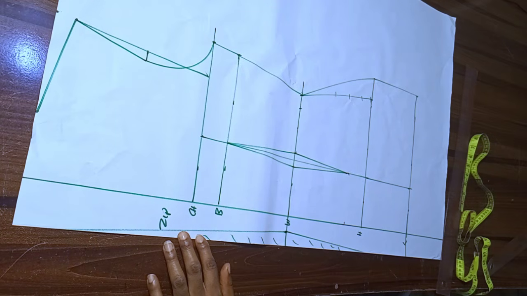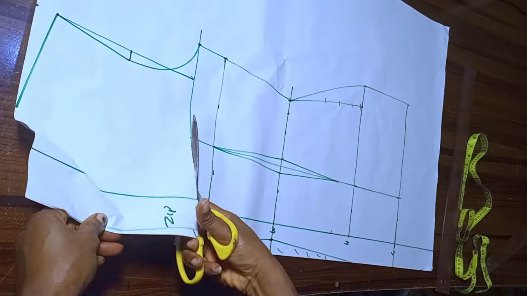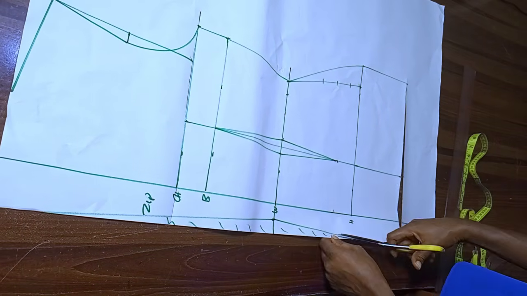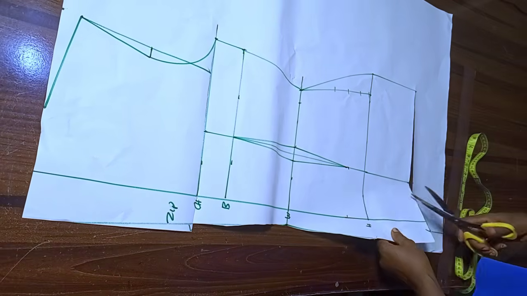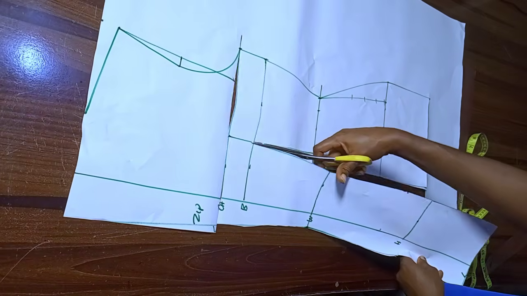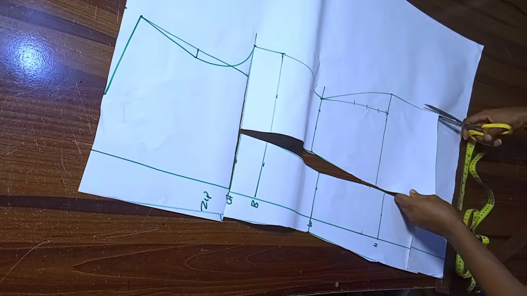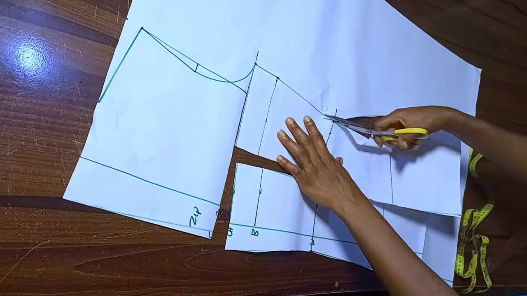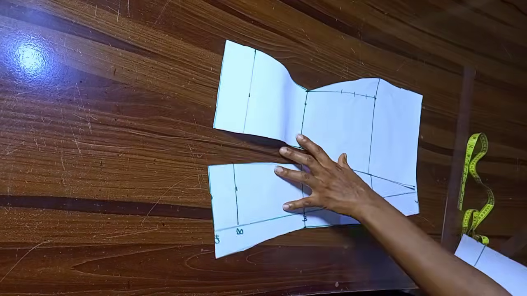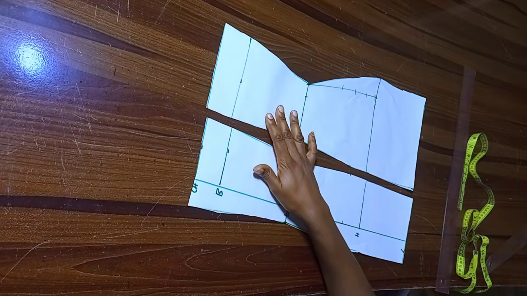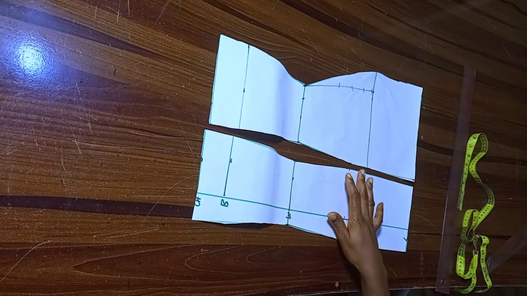So the next thing is to cut it out. Let's do that, guys. Okay, cut out this part, our zipper bulge. Open up your dart, and this is it for the back part of this dress. Okay, make sure you add the seam allowance in between and also by the side.